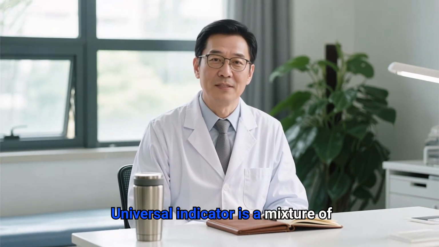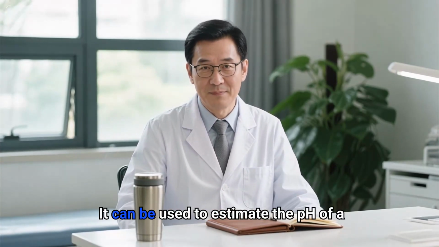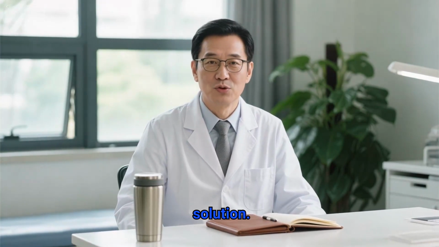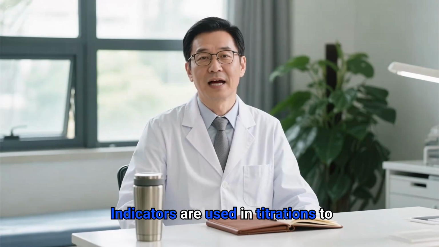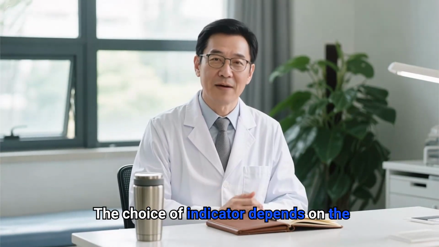Universal indicator is a mixture of indicators. It gives a range of colors. It can be used to estimate the pH of a solution. Indicators are used in titrations to determine the endpoint. The choice of indicator depends on the type of titration.